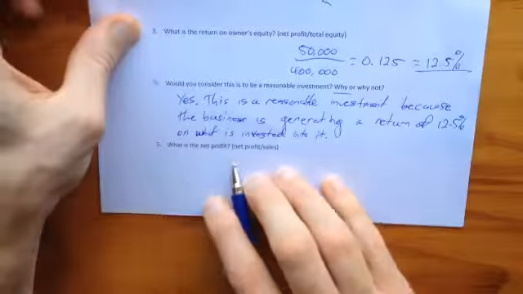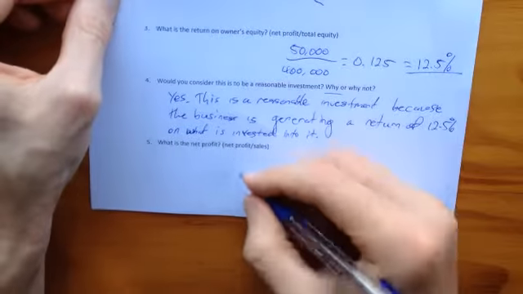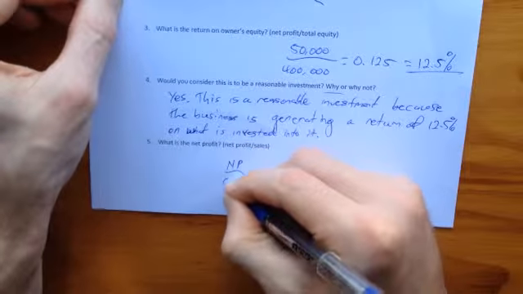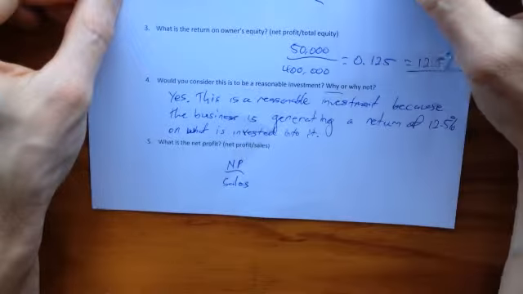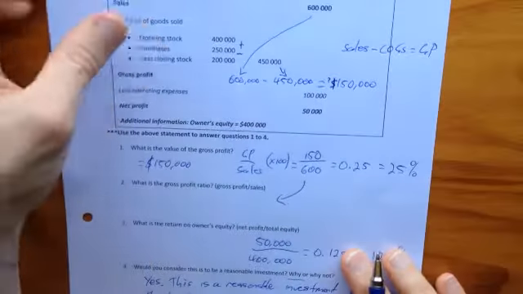What is the net profit? Net profit divided by sales. Net P over sales, 50,000 over 600,000.